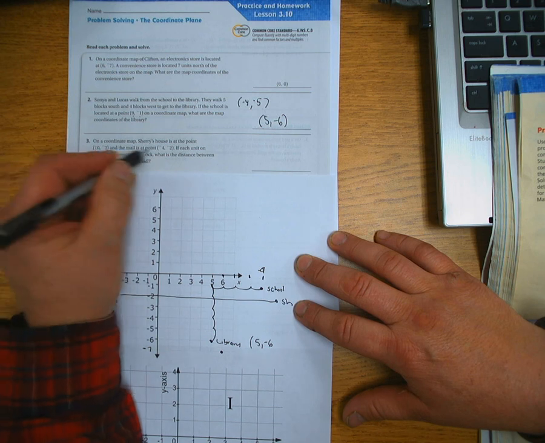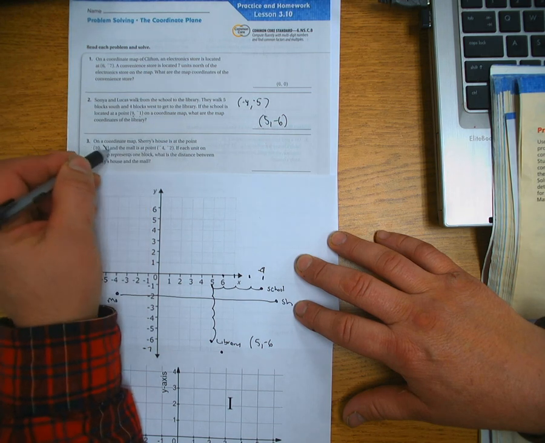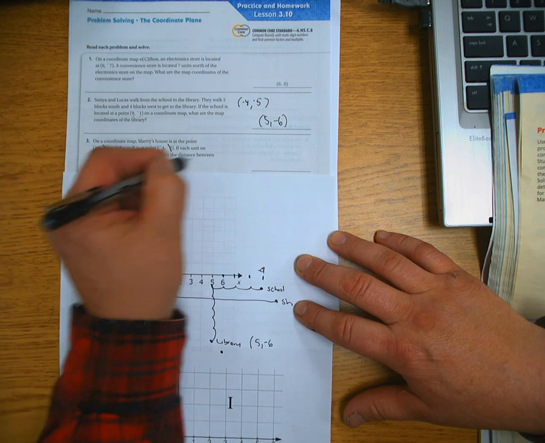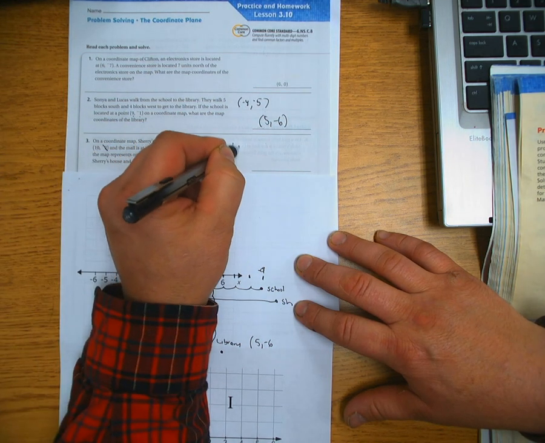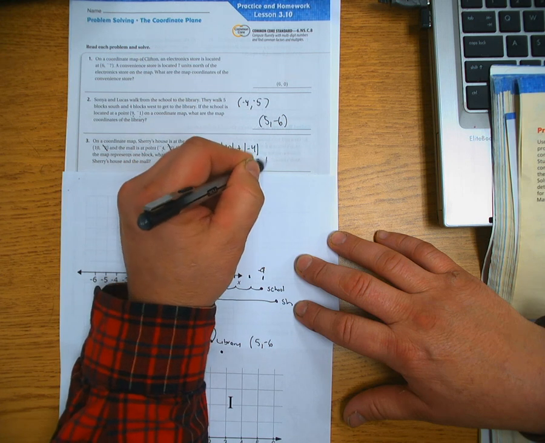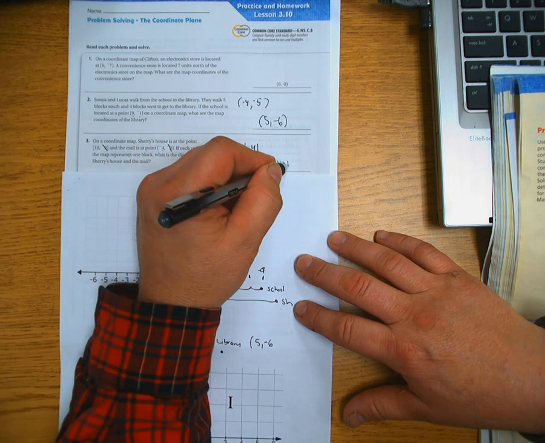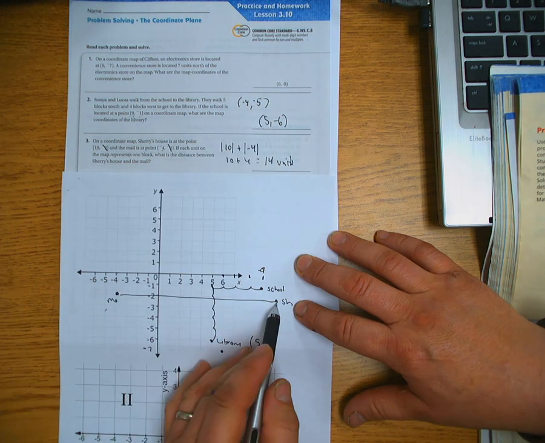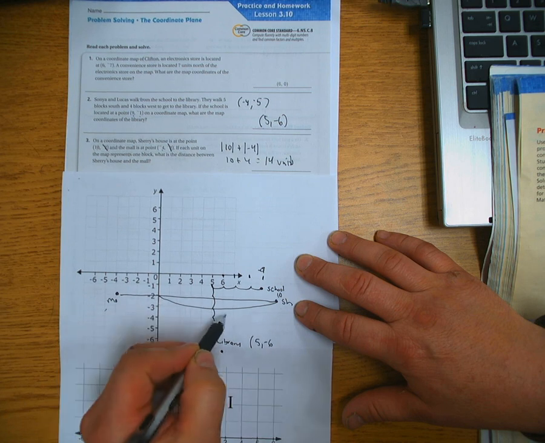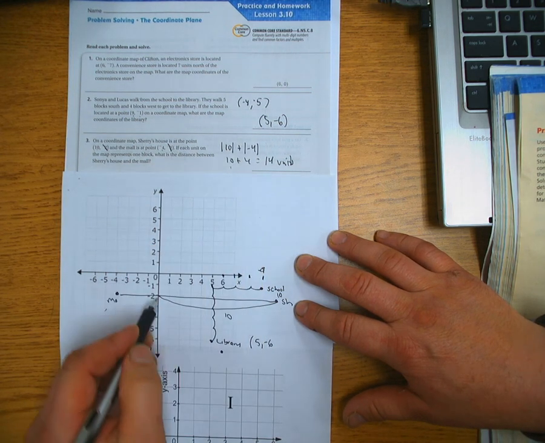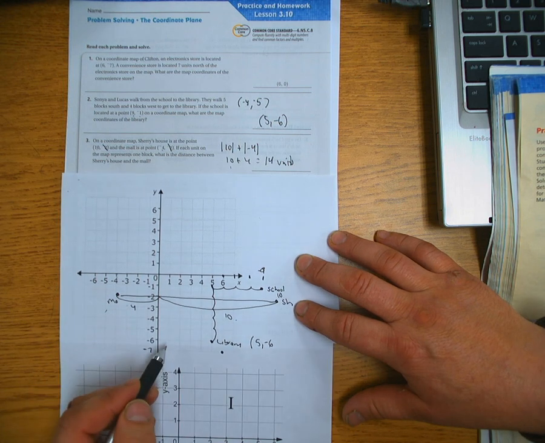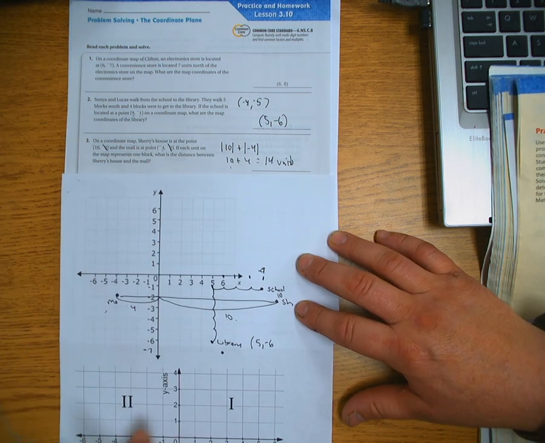I could use this and get rid of the 2's. These are a negative and a positive, opposite. The absolute value of 10 plus the absolute value of -4 is 14 units. And if I counted this, this is at 10, so all the way to here would be 10. Plus to here is 4. 10 plus 4 is 14 units.